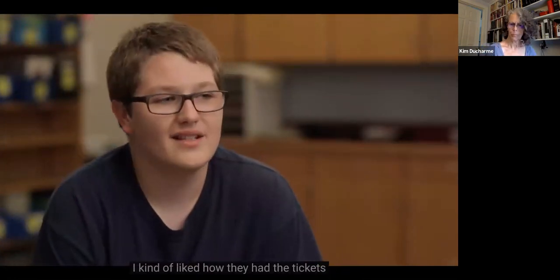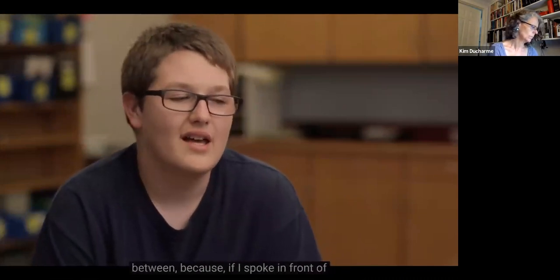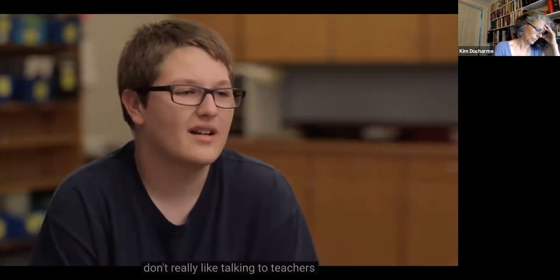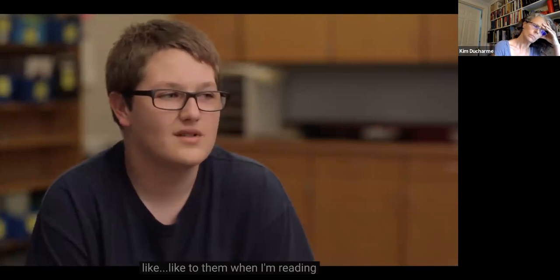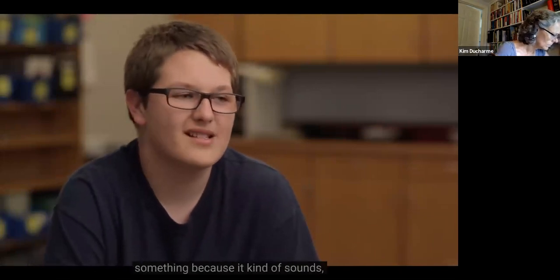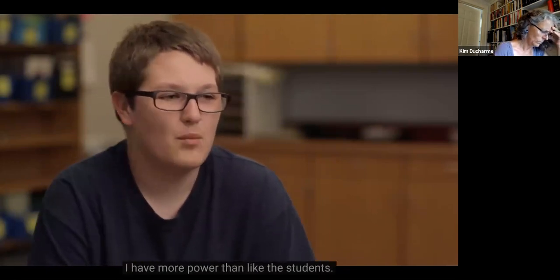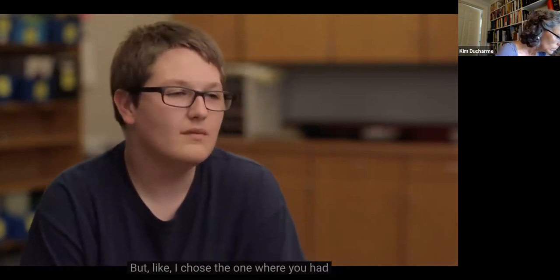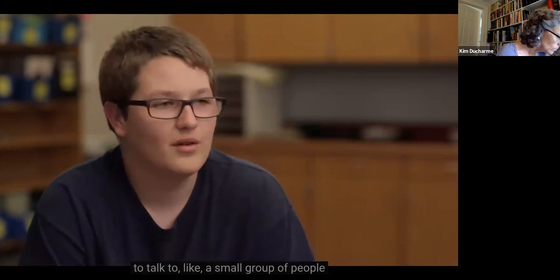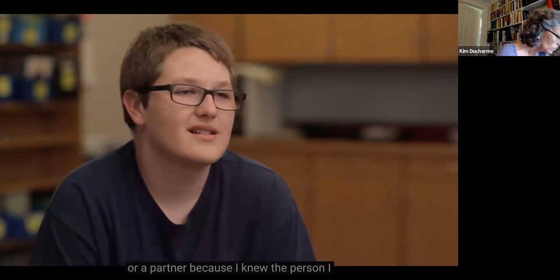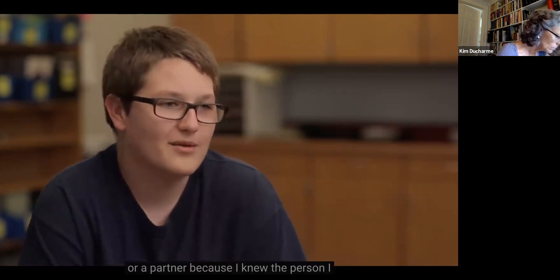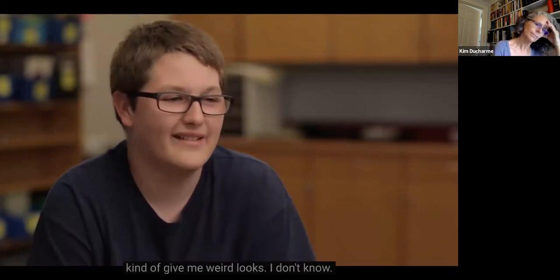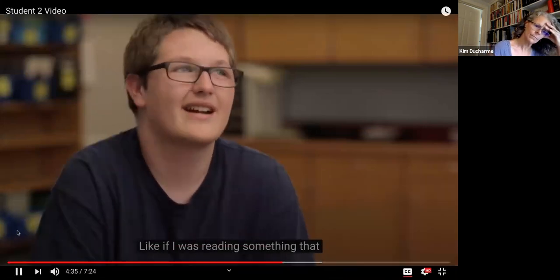I kind of liked how they had the tickets on the wall and who you got to choose between, because if I spoke in front of the whole class, once again, I wouldn't like that, and I don't really like reading to teachers, because they're a little bit more scary because they have more power than the students. But I chose the one where you had to talk to a small group of people or a partner, because I knew the person I was talking to. I knew they wouldn't kind of give me weird looks. I don't know, if I was reading something that I didn't write very well.